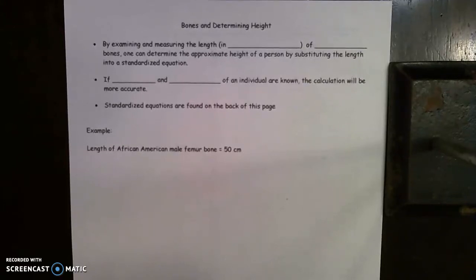In this lesson, students will be able to determine the height of a person based on the size of different bones. Forensic anthropology is the study of human skeletal remains for the purpose of law. One of their primary roles is to help with identifying unidentified human remains. One way they do that is by determining the age, the sex, and the stature of that remain.